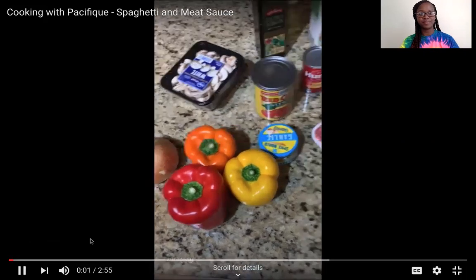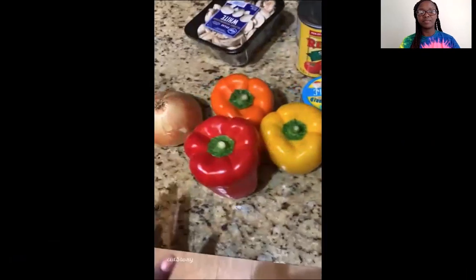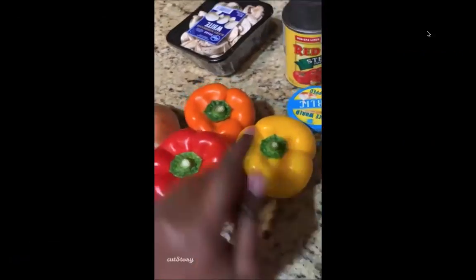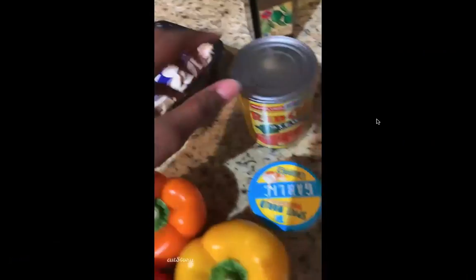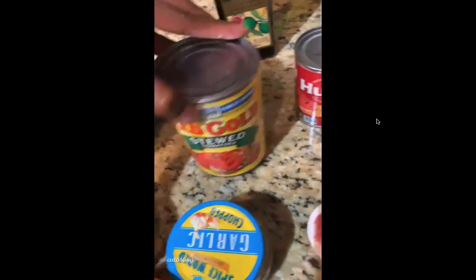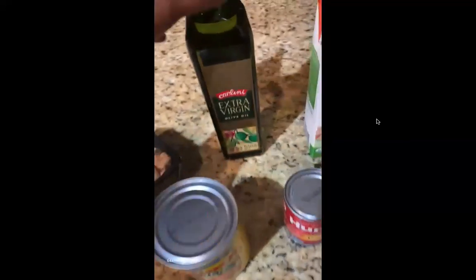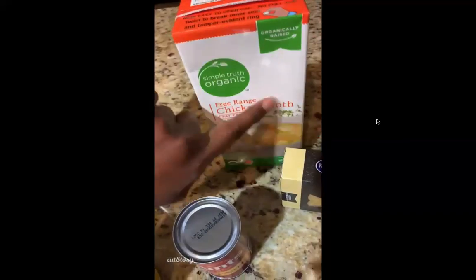Today we will be making some homemade spaghetti and meat sauce. We have our ingredients here, which include peppers. We have red, yellow, orange, an onion, some mushrooms, some canned tomatoes, and tomato paste. So these are cans. And we have our olive oil, chicken broth in a carton.